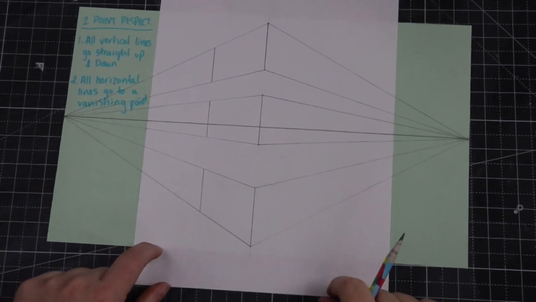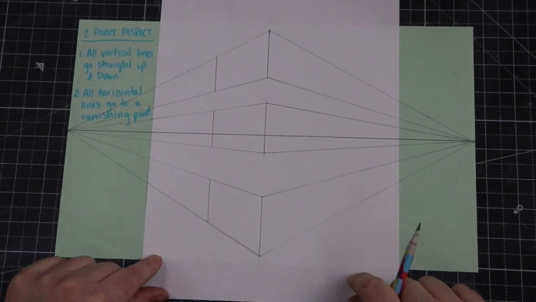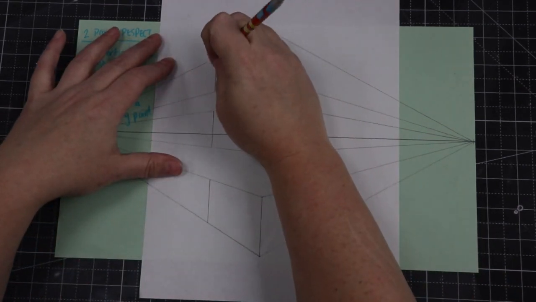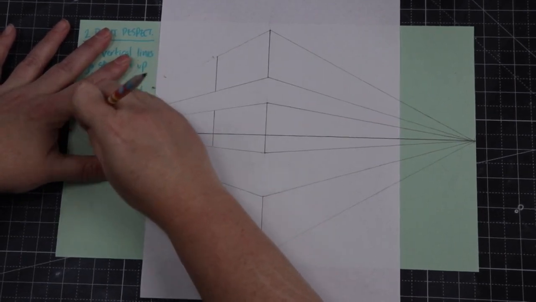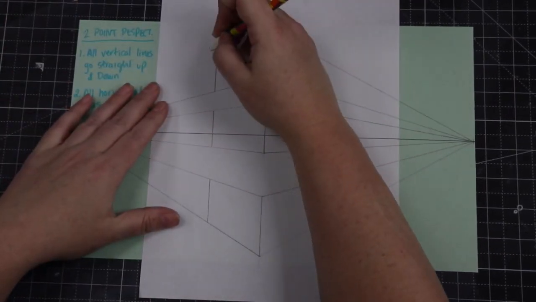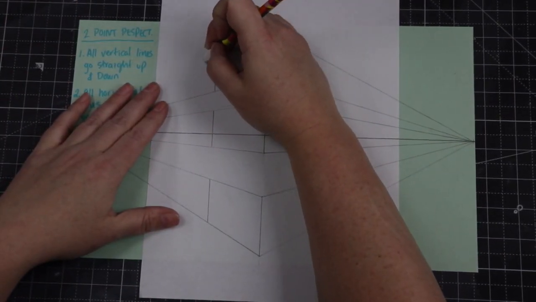Does everybody see how I did all 3 walls all at once? And now I'm going to erase the left side. Go ahead and do that now. Make sure that your corners are neat and crisp.